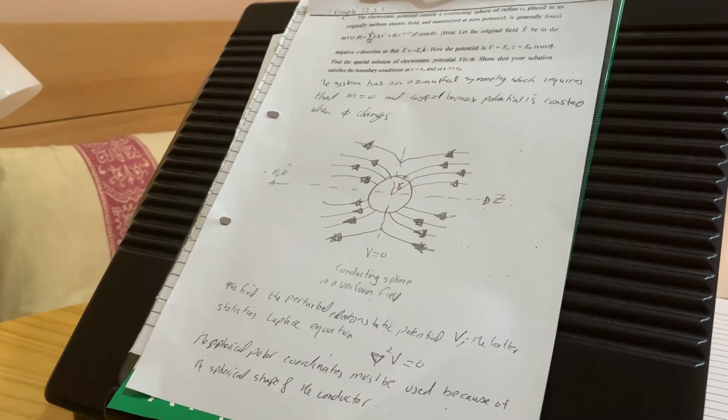and the uniform electric field E is in the negative x direction, so that E equals minus E0, which is a constant, times k hat.